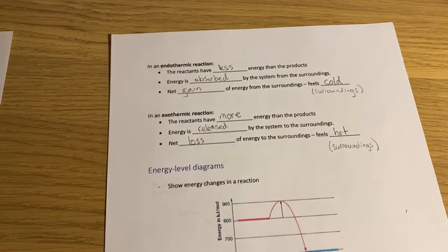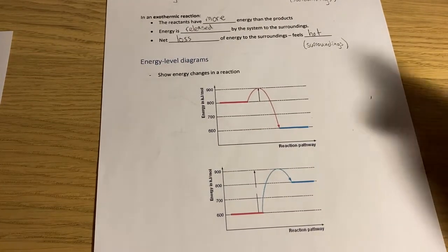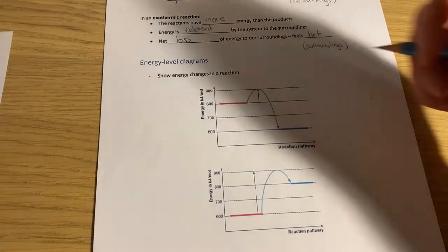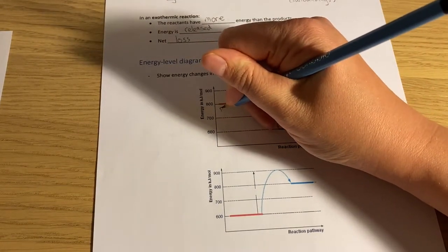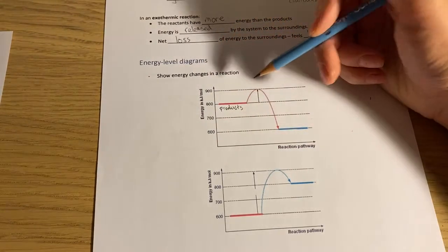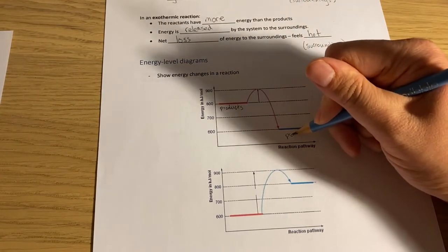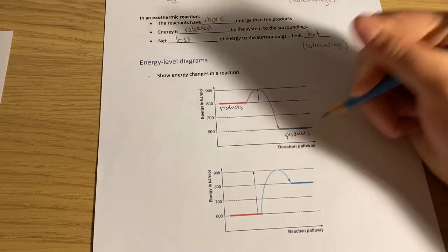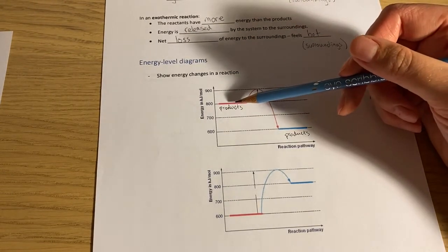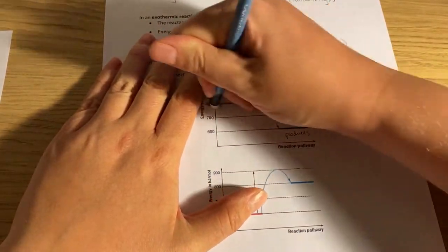Okay. So let's look at one way you can show the energy of reactions, and that is in an energy level diagram. So in these diagrams, the energy of the reactants is this line here. It's red on my copy. And this is the energy of the products. So what you can see happening is that the energy of the, that should say reactants. Did you catch it?